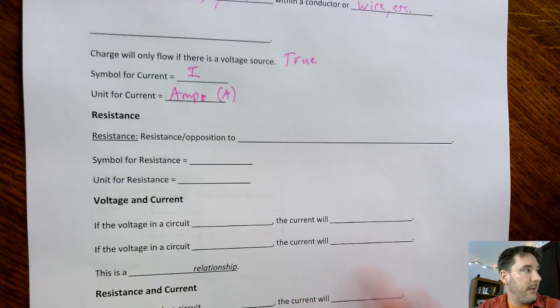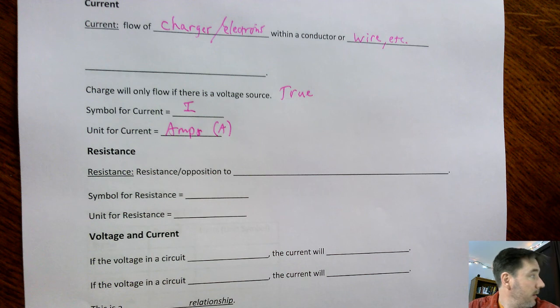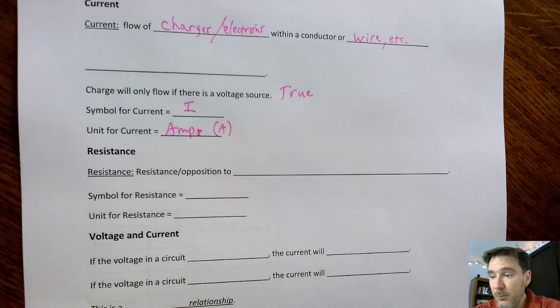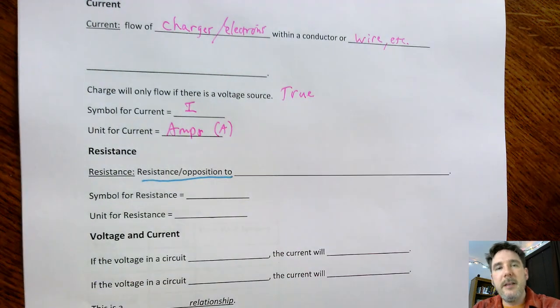Resistance. Make sure I got that on the screen there. Oh, I'll go a little slower. Okay. Resistance, by the way, message me, use the Remind app, use the chat if you have questions. Tell me to slow down, whatever you need me to do. So resistance is opposition to, and you might need to write that in there because that wasn't in the original. I added that because that's what it is.